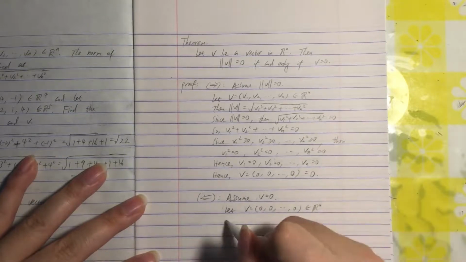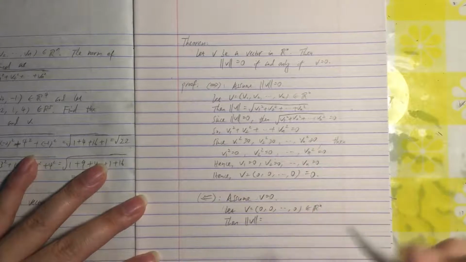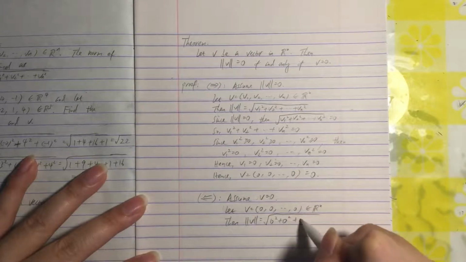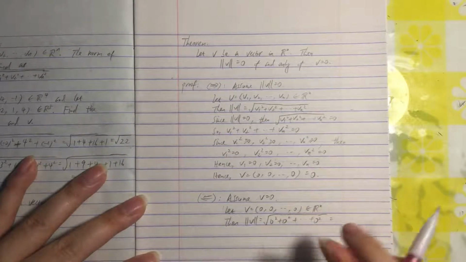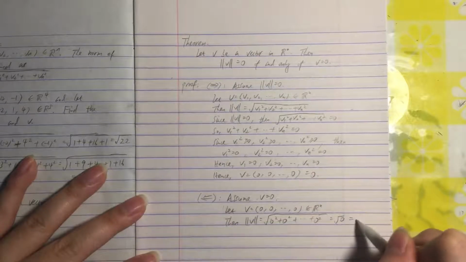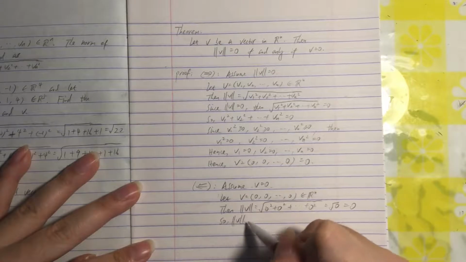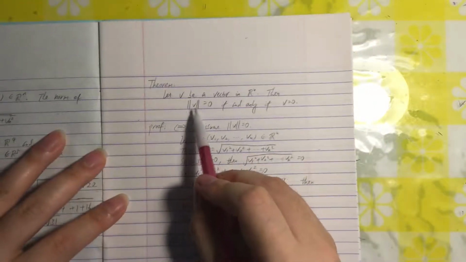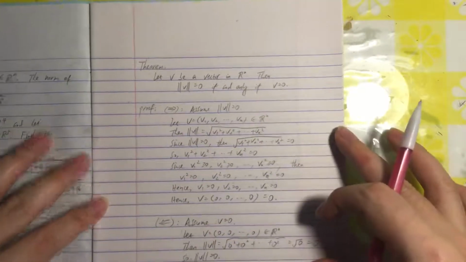Then the norm of V is the square root of 0 squared plus 0 squared plus ... plus 0 squared. There are n terms. The sum of n zeros is 0. The square root of 0 is 0. So the norm of V is 0. Let's complete the proof. The norm of V is 0 if and only if V itself is a 0 vector.